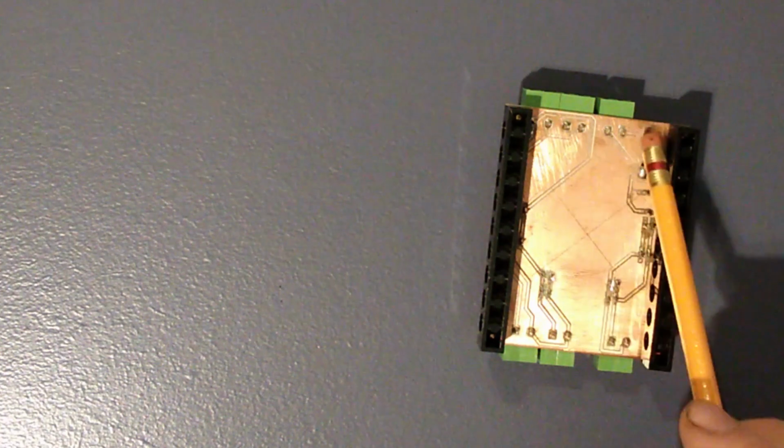Looking at the underside, you can see that the traces are simple. A single-sided circuit board like this is easily within the capabilities of an isolation routed PCB, or even a handmade perf board, and is easy and quick to make.